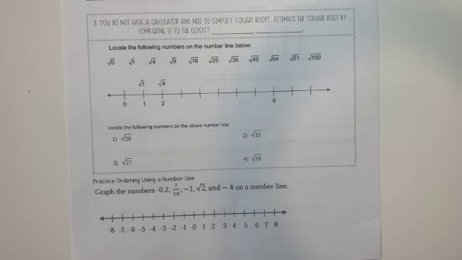Math friends, today we're going to work on estimating square roots given benchmark square roots. If you want to find the full lesson of this, you can find it under the ordering rational numbers lesson. So this is just a snip of that.